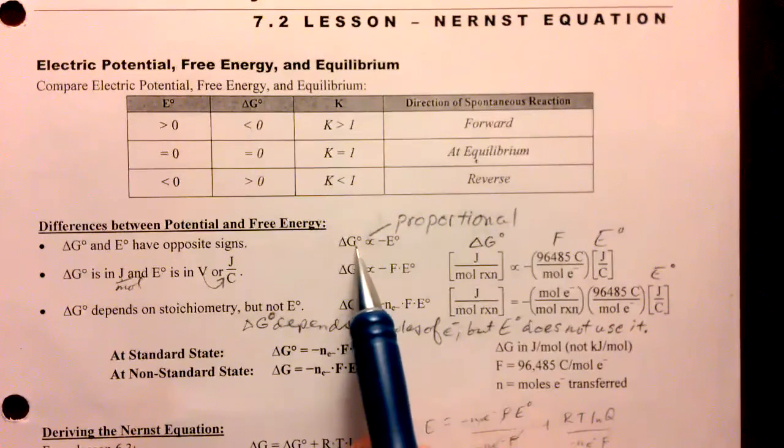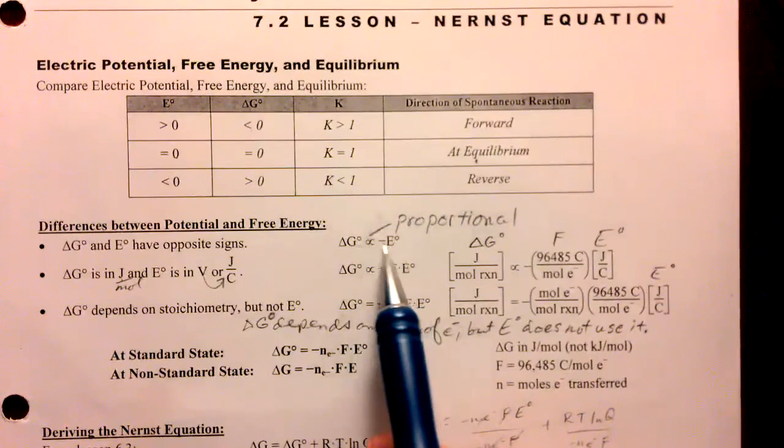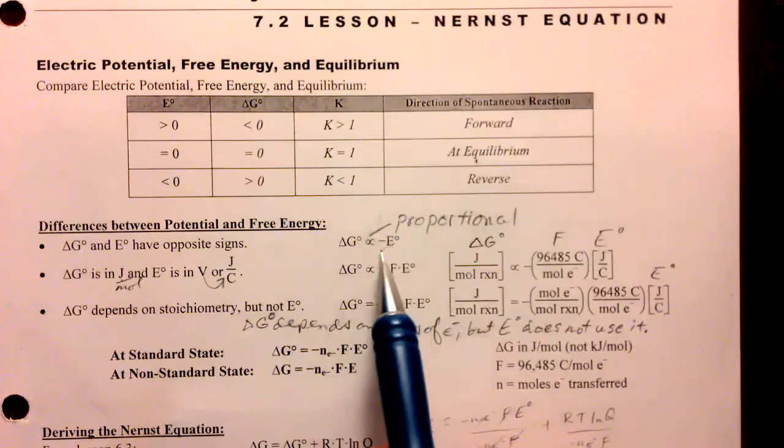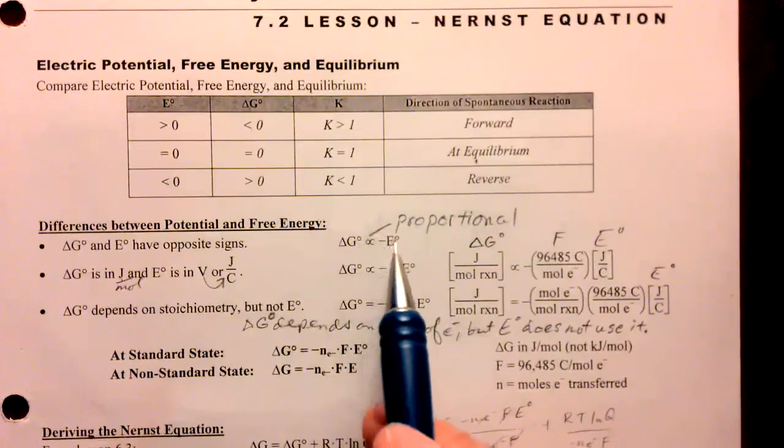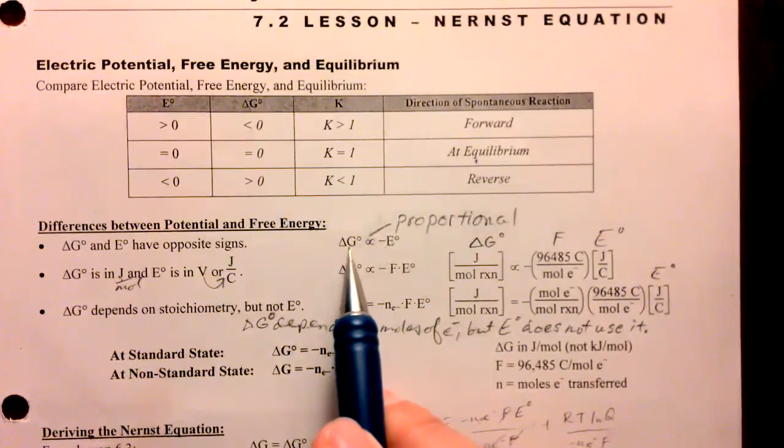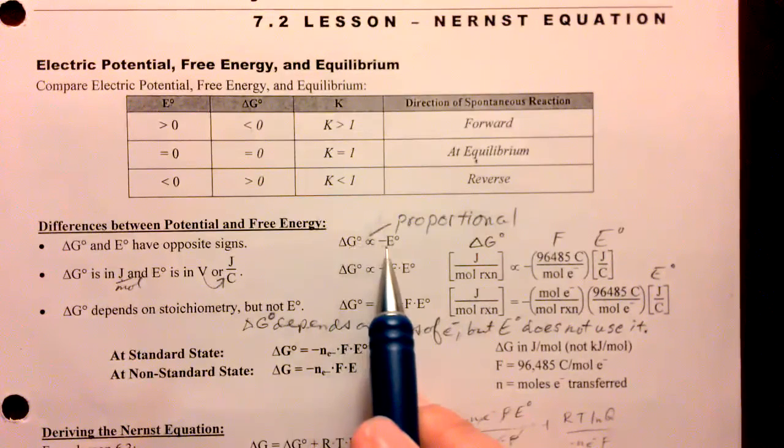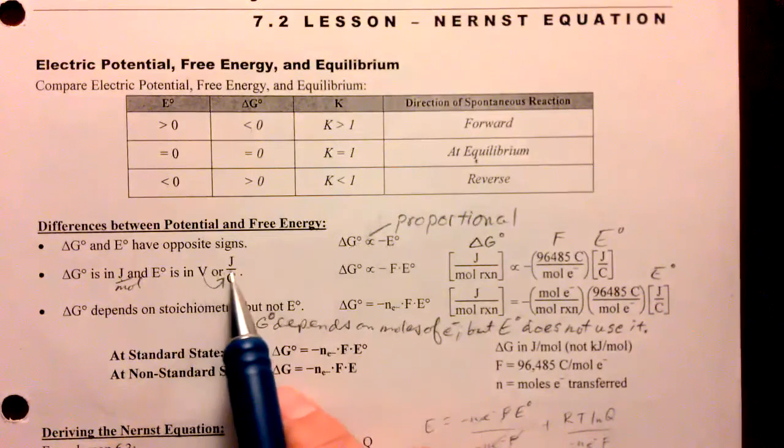So delta G standard is proportional to the standard cell potential. Of course, the signs are different. And let's get a little bit more conceptual about that. The energy released is proportional to the push on the electrons. Remember, that's what volts is: the energy per group of electrons.